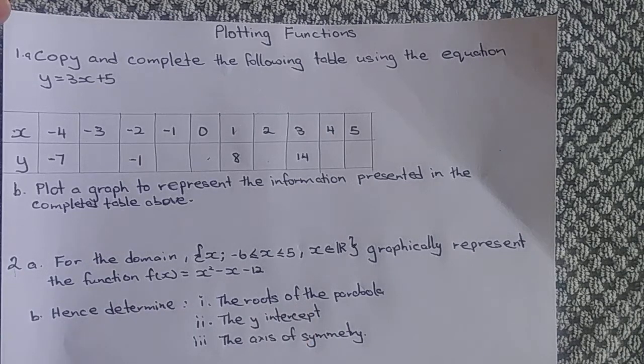Good day, students. So today we'll be focusing on plotting functions, and I have two questions that I would like to present to you and work out so that you can view.